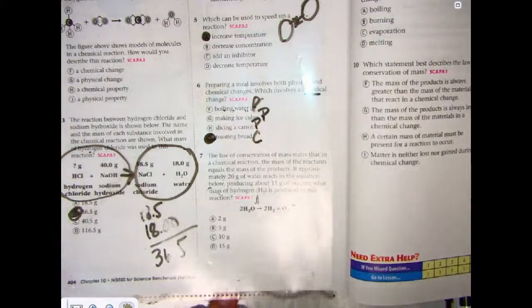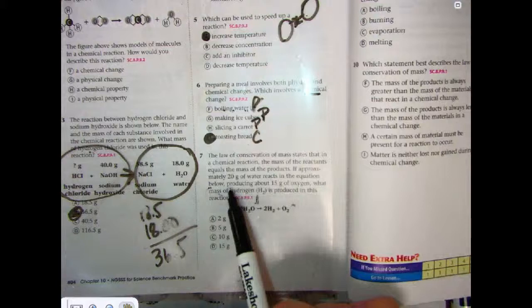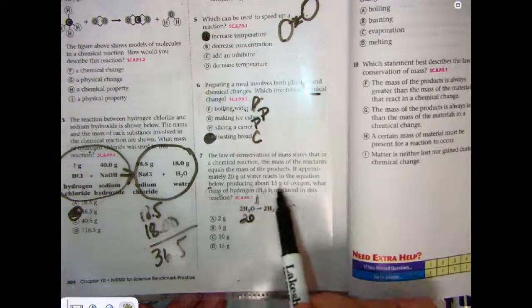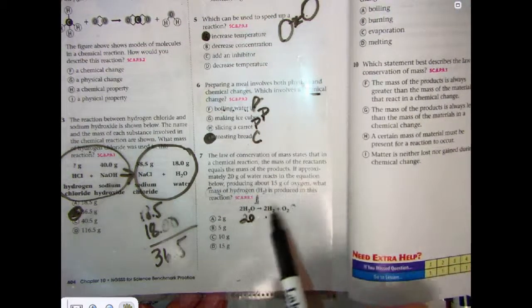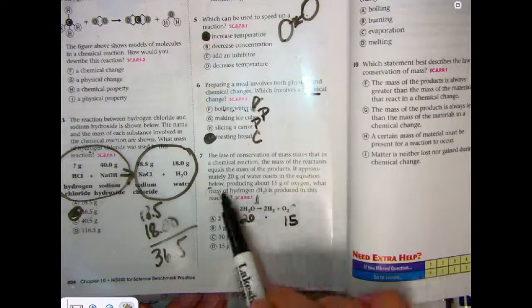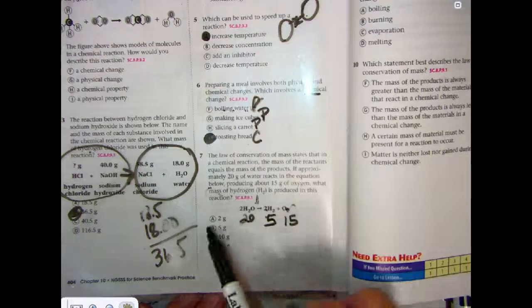Okay, number 7, the law of conservation of mass states that in a chemical reaction, the mass of the reactants equals the mass of the products. If approximately 20 grams of water reacts in the equation below, okay, so we've got 20 grams of water, producing about 15 grams of oxygen, okay, so this is 15. What mass of hydrogen is produced? So these two must equal this side, so it's 5, which is B.